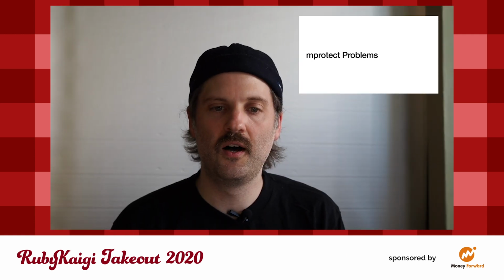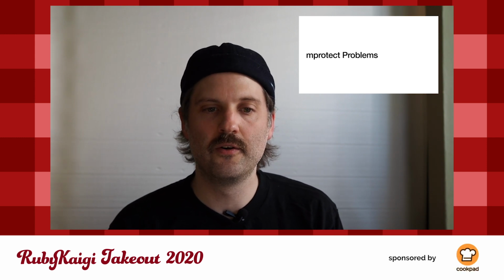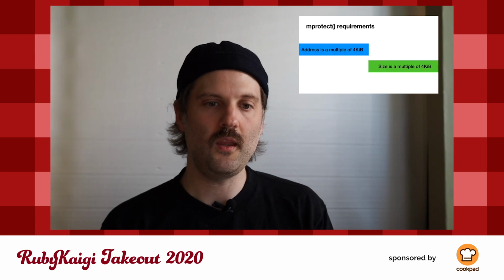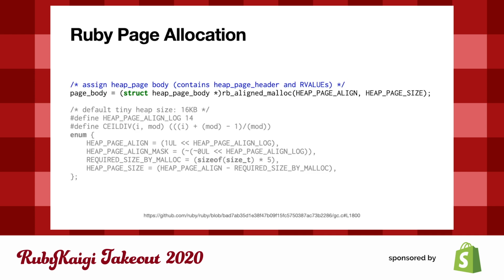But mprotect is not perfect. It has some problems, and you can only use it under certain conditions. Protected regions of memory must have addresses aligned at 4 kilobytes and must be multiples of 4 kilobytes. To reiterate, the address of the memory must be a multiple of 4 kilobytes, and the size of the memory must also be a multiple of 4 kilobytes.